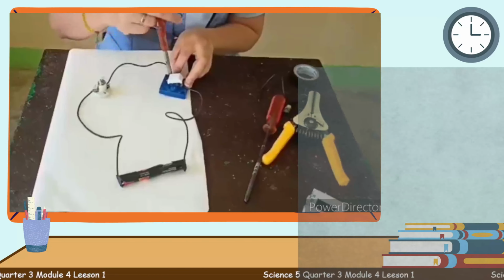Okay, so have you watched the video? Did you understand it? So, this time, let's answer the following questions. Number 1. What are the components of the electric circuit that we made? I'll give you 5 seconds to answer. You may write it in the comment section. Okay, so the answer is, we have the bulb, wire, battery, and switch.